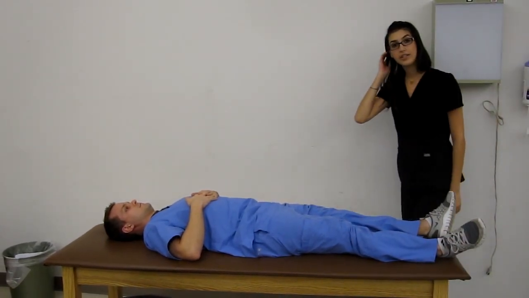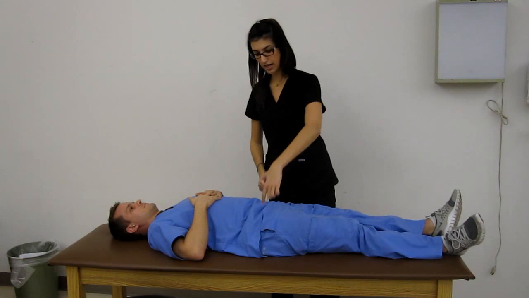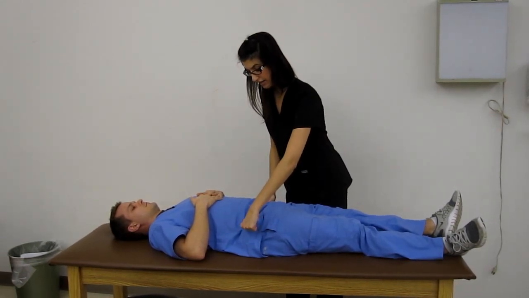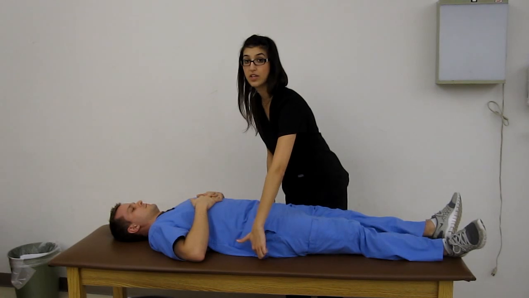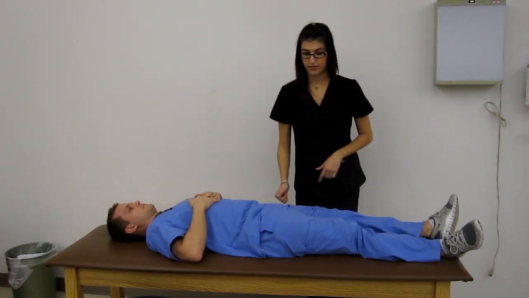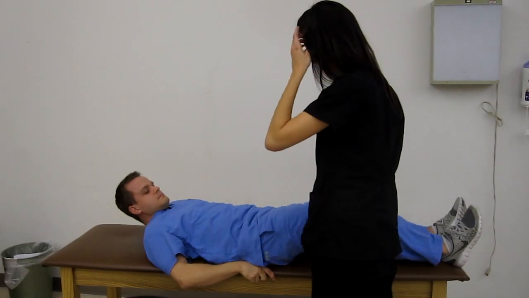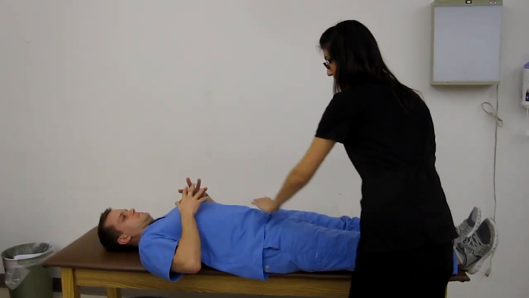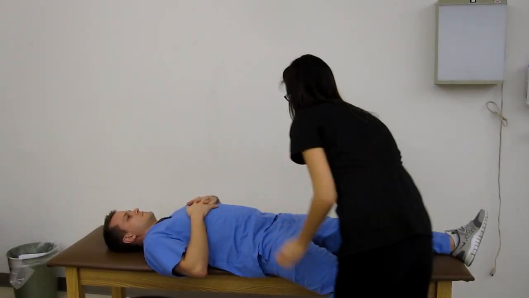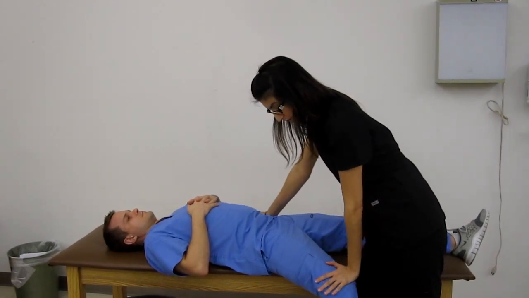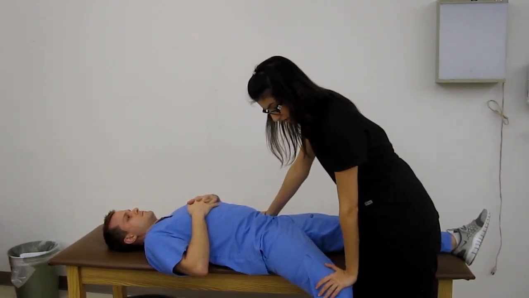If we had a posterior rotation, he would have an ASIS that's higher on that side and a PSIS lower on that same side. So for that one, I would have Randy scoot towards the edge of the table, and I'd bring his leg off the table. I'm going to stabilize at the opposite hip just to keep him on the table. And this we're going to do the same type of treatment.